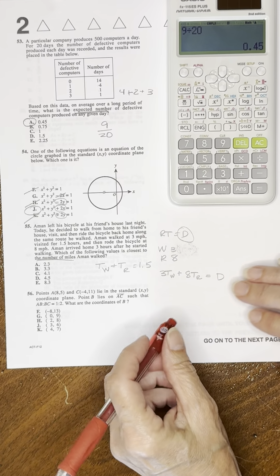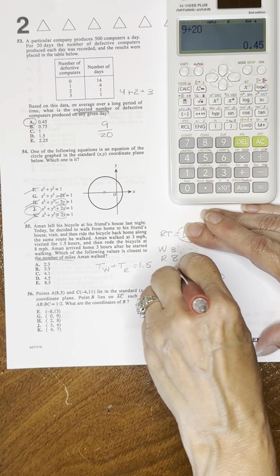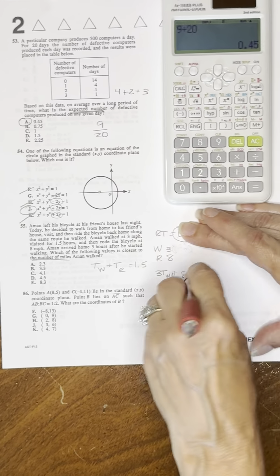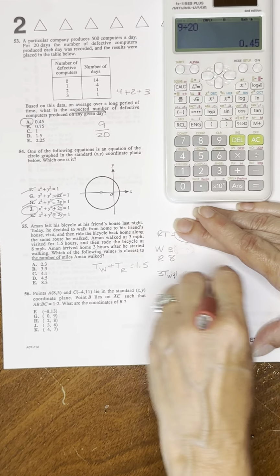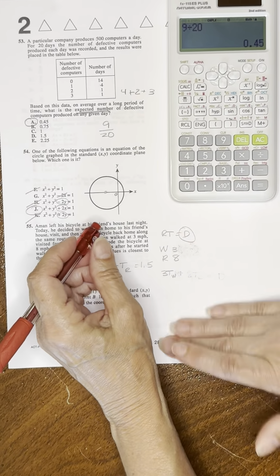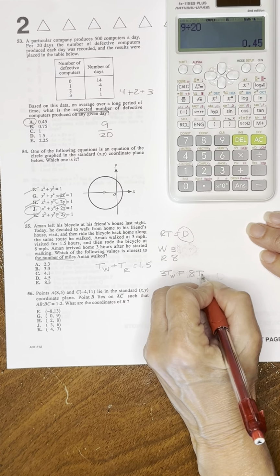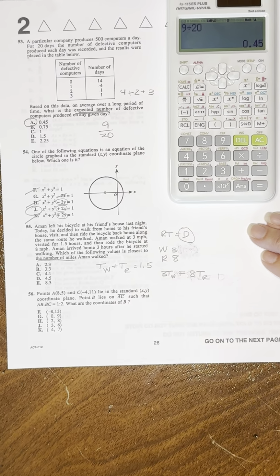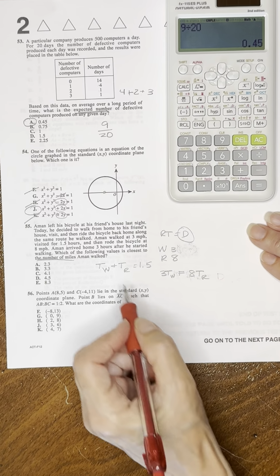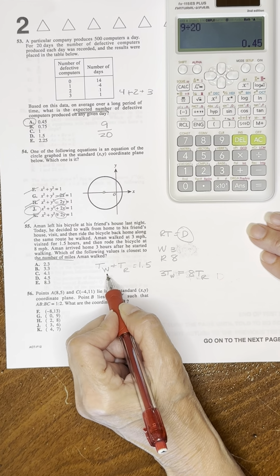No, these two have to be equal. The 3 times the time he walked has to equal 8 times the time he rode, because he walked there and he came back home. All right, so we're just going to substitute for one of these.